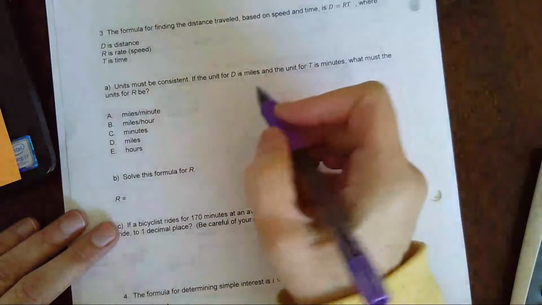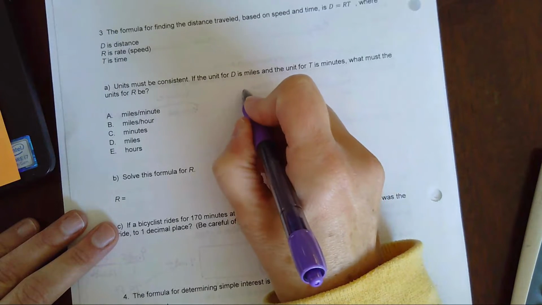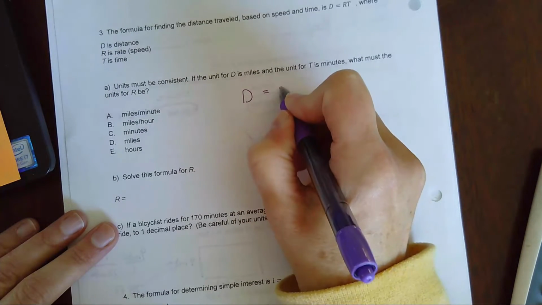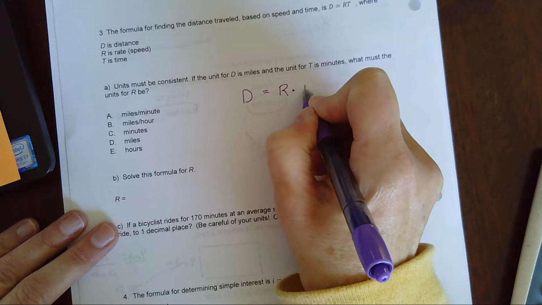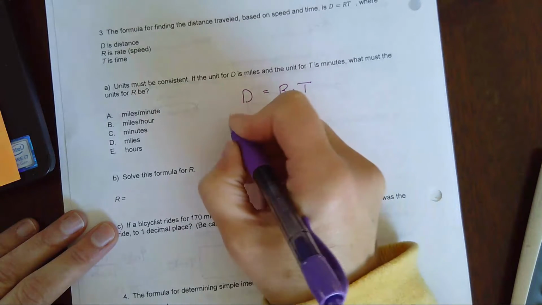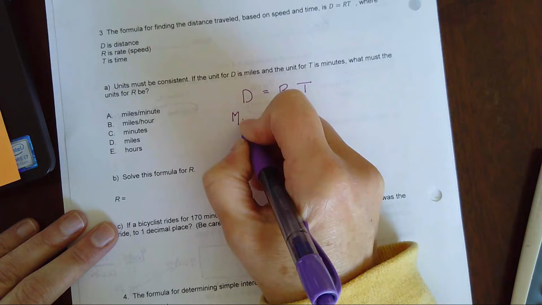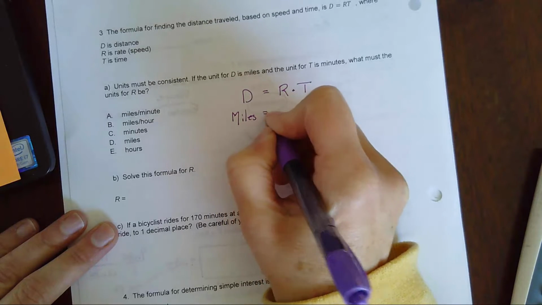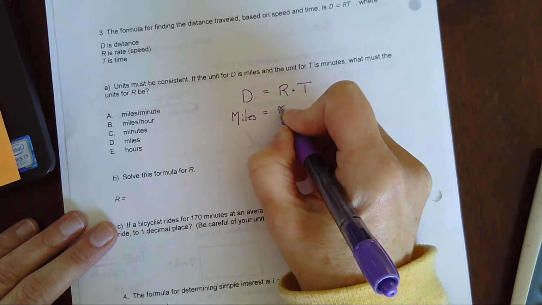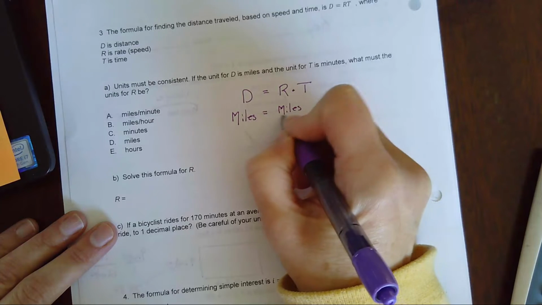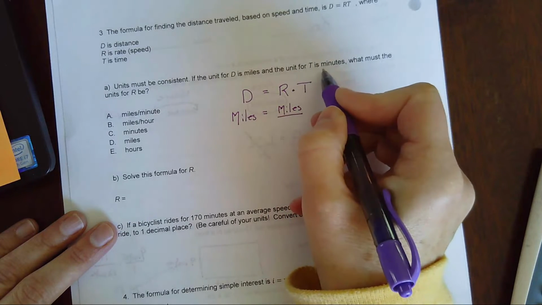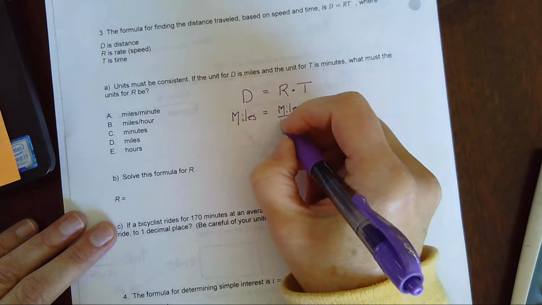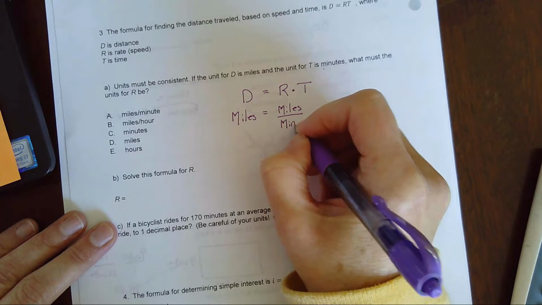Okay, distance equals rate times time. They said that distance is in miles. Rate, we usually talk about in miles per hour, or they said in this case it must be miles per minute because time is in minutes.